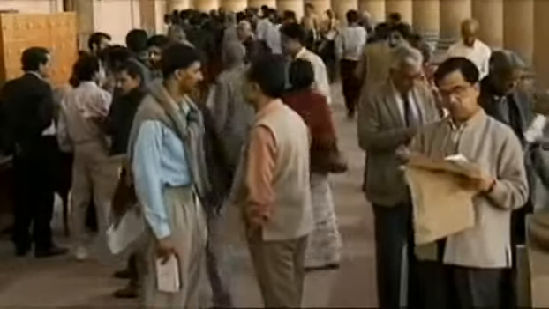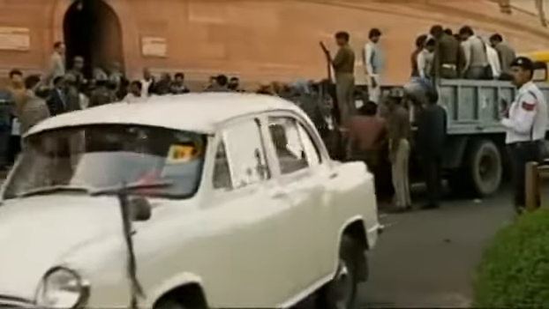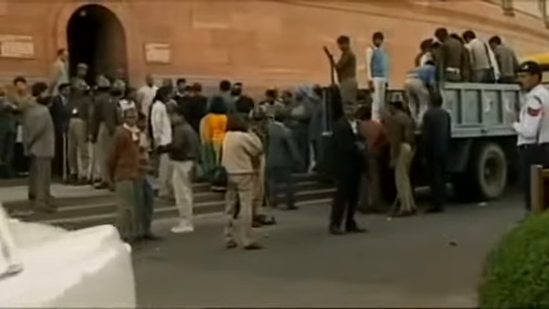In the midst of the crisis, the economist Manmohan Singh received an urgent call from the new Prime Minister. He found himself appointed Finance Minister. Well, I said to him that we are on the verge of a collapse. Our foreign exchange reserves, when I took over, were no more than $1 billion. That is roughly equal to 2 weeks' imports.